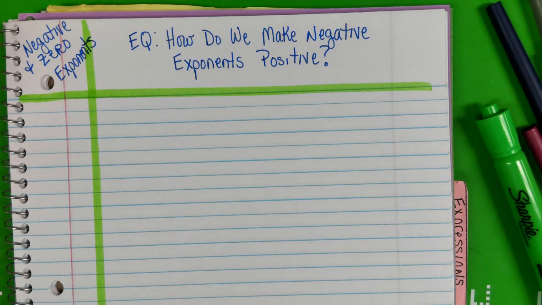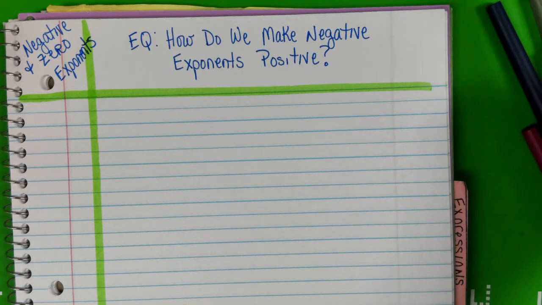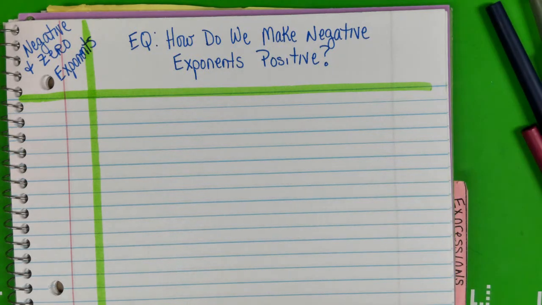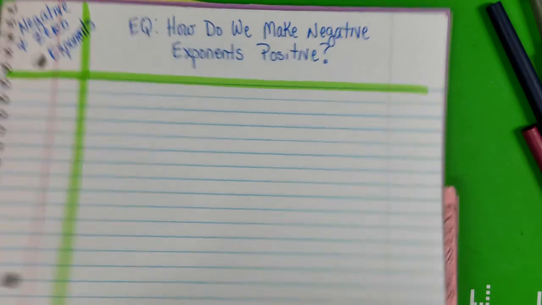In this lesson, we're going to look at negative exponents and zero exponents, or when the exponent is zero. Our essential question: how do we make negative exponents positive? Be sure that you are able to describe the different situations of how to make an exponent positive.